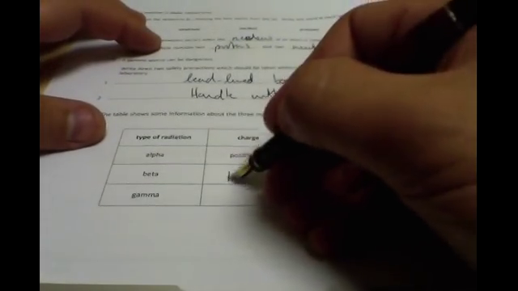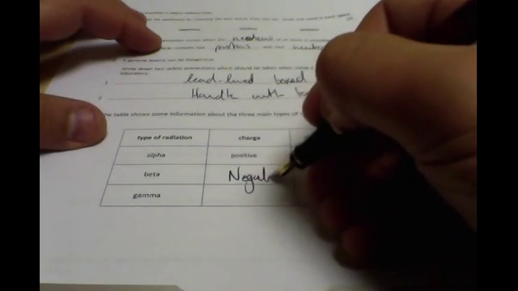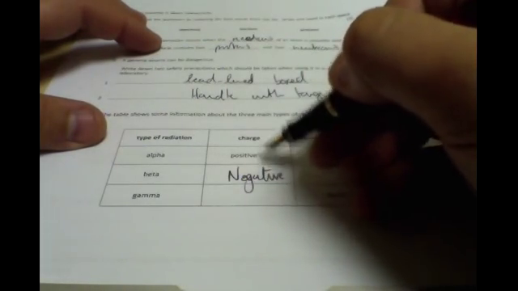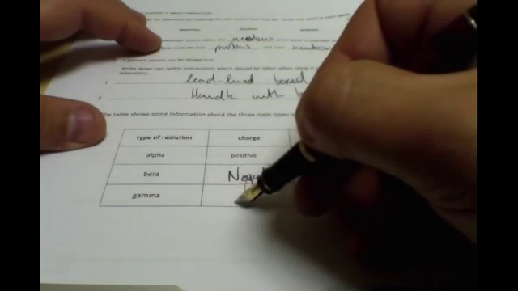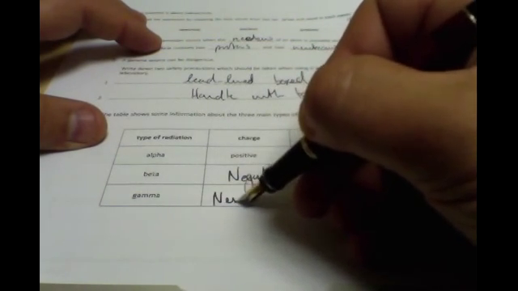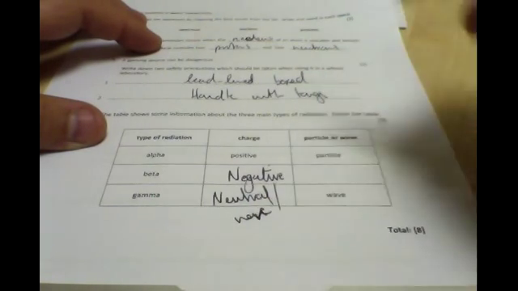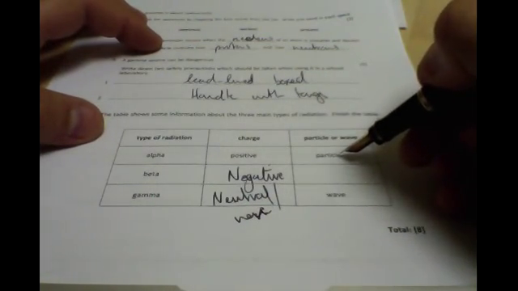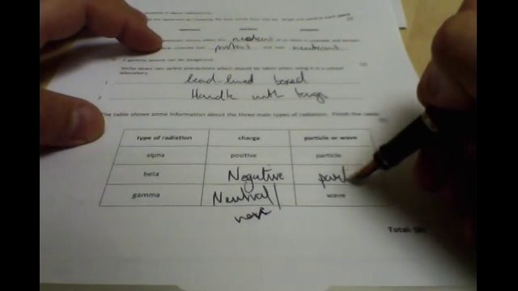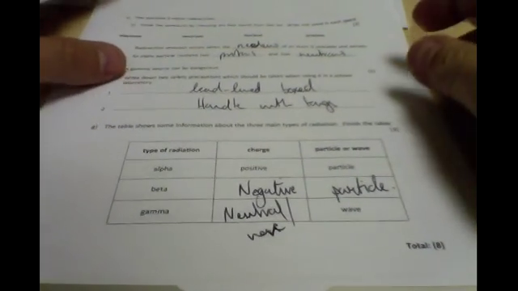Okay, this should be quick from your general knowledge. Charge of beta is negative, positive, negative. Gamma is neutral or none. Beta is a particle, and gamma is a wave.